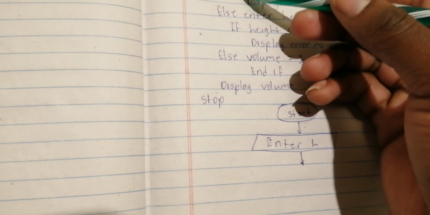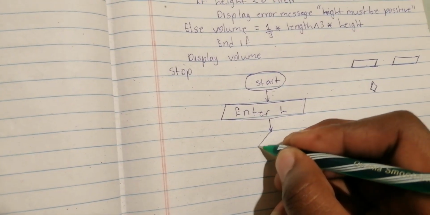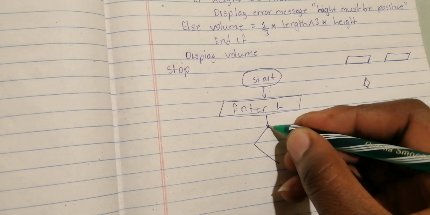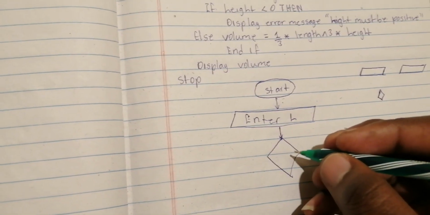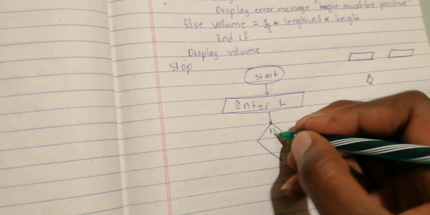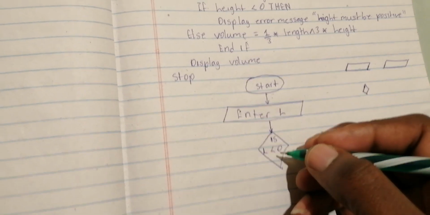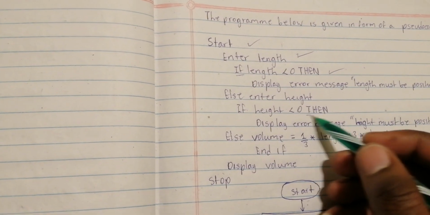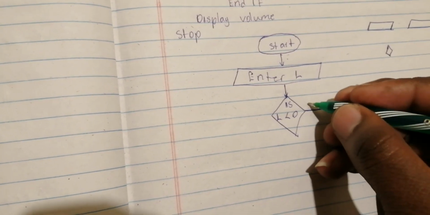The key term here is if. So where there is if, you're supposed to draw a rhombus like that, which looks like a diamond. Inside, instead of saying if length is less than 0, you're going to ask a question: is L less than 0? Notice that we have then here. Whenever you see then, you draw an arrow like that, and on top of this arrow you write yes, like that.